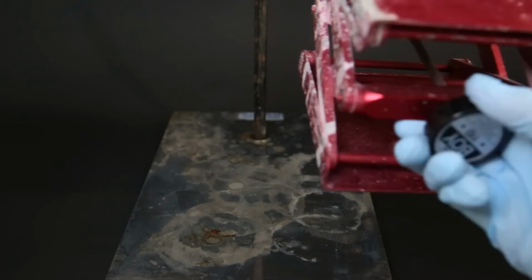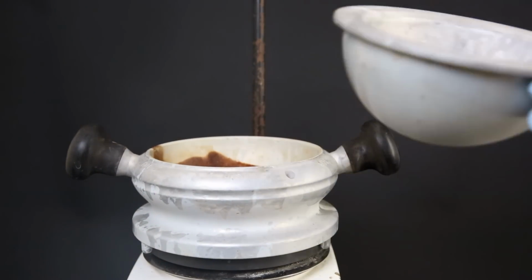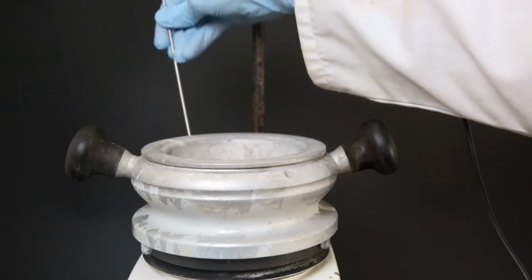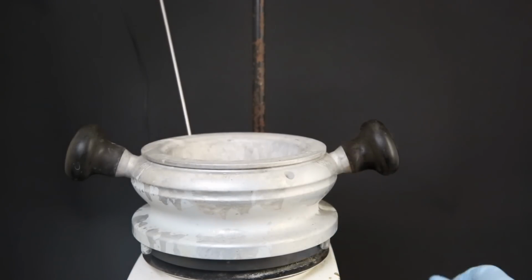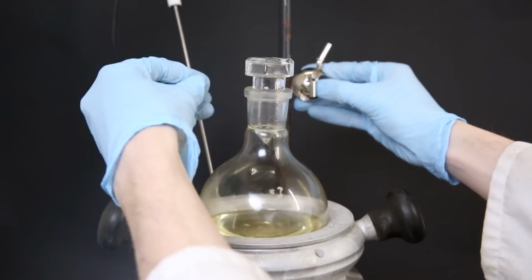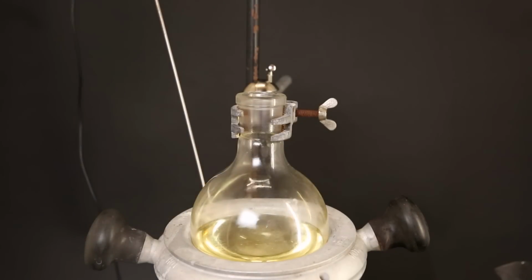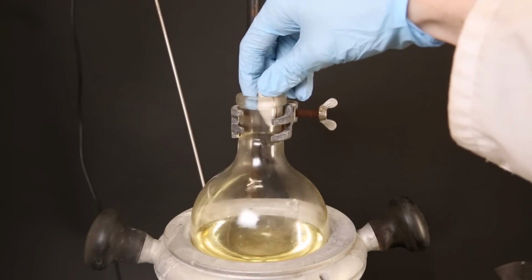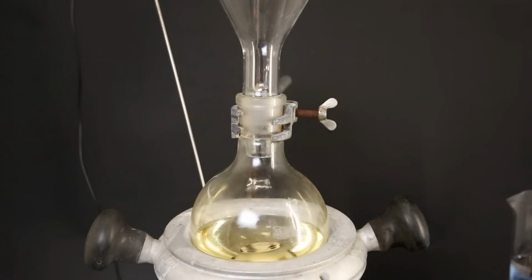Now I start building a regular reflux setup. Before I attach the condenser, I drop in a stir bar and add 150 ml of cyclohexane to the flask.